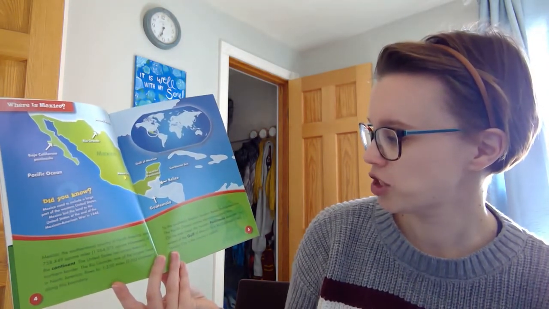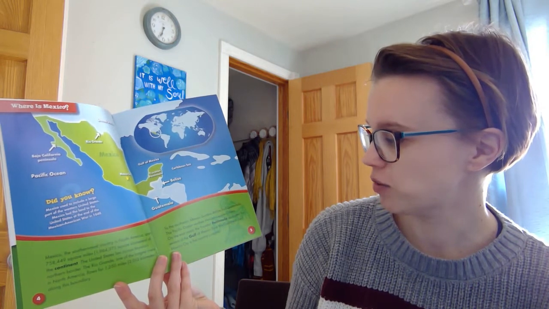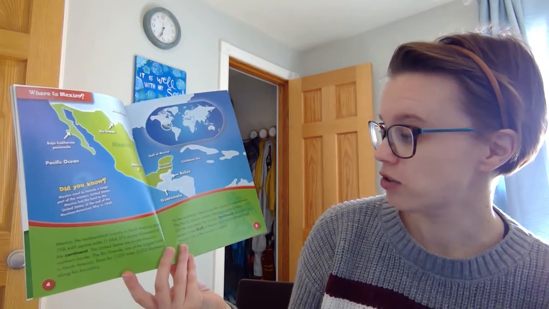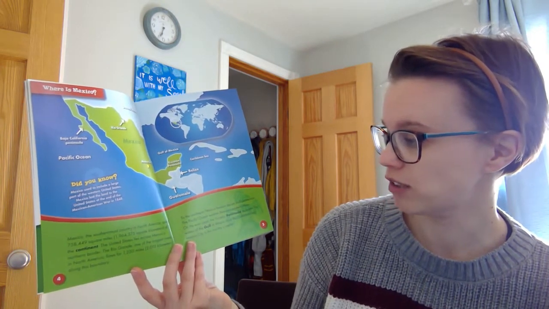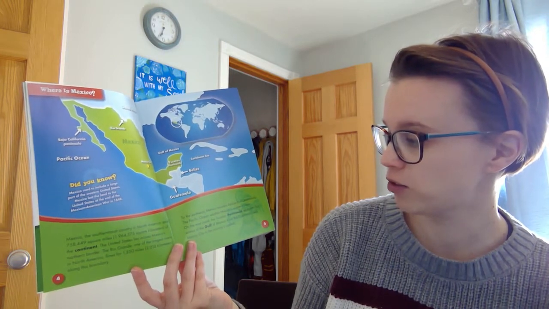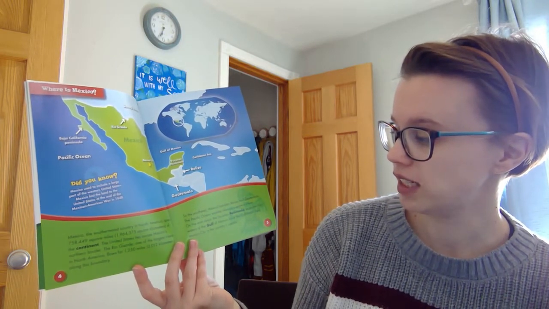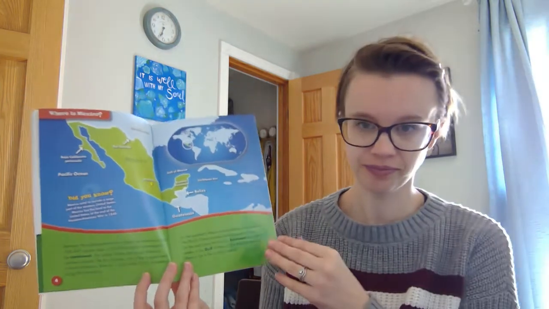The Pacific Ocean washes Mexico's western shore. On the east coast, the Yucatan Peninsula separates the waters of the Gulf of Mexico from the Caribbean Sea. Mexico City is the country's capital.